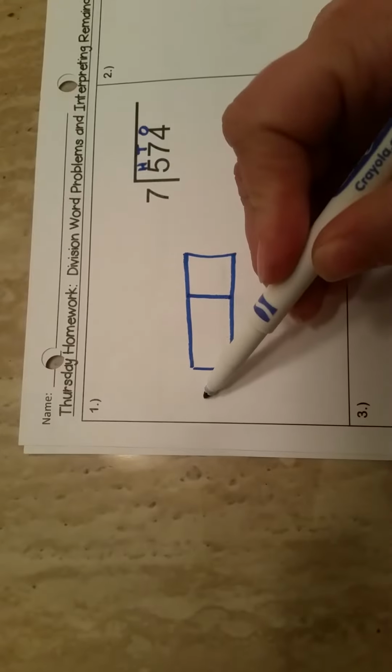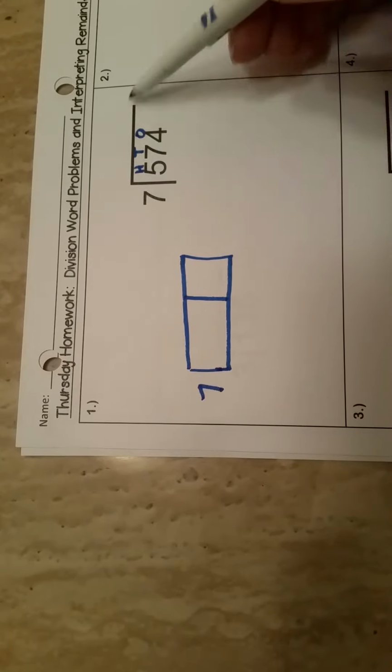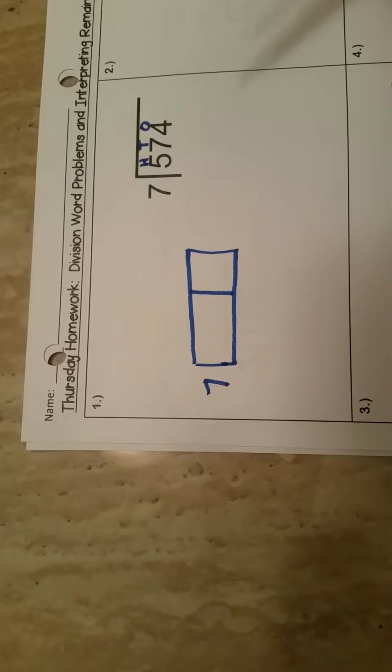First of all, you're going to look at your problem, which is 574 divided by 7, and label your place value: ones, tens, and hundreds. Then you're going to draw your box, which is going to be your area model. In your box, you're going to divide it into two places, a big box and a little box. Then you're going to write divided by 7 here, just like it is on the house. Outside of the box, you're going to also put divided by 7.